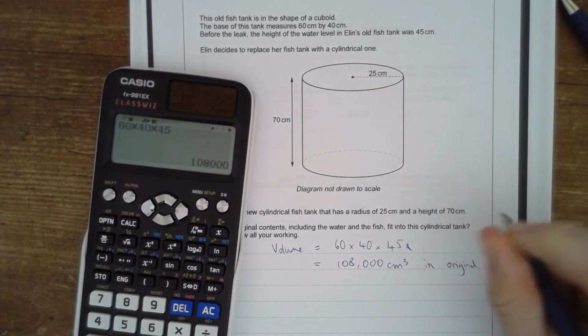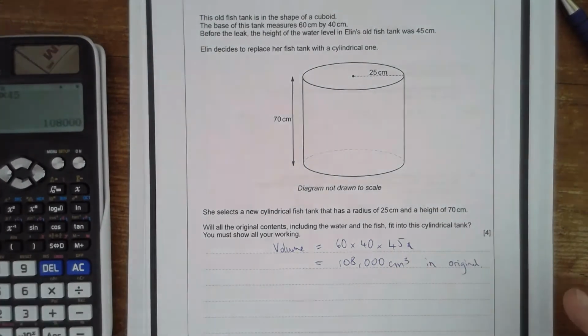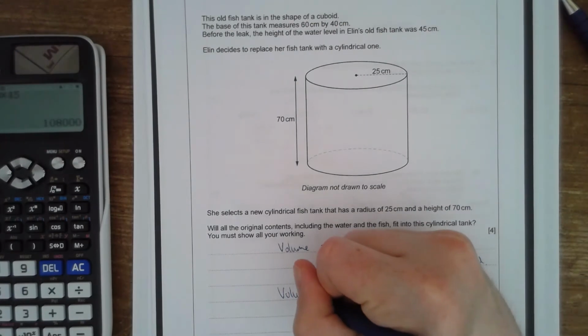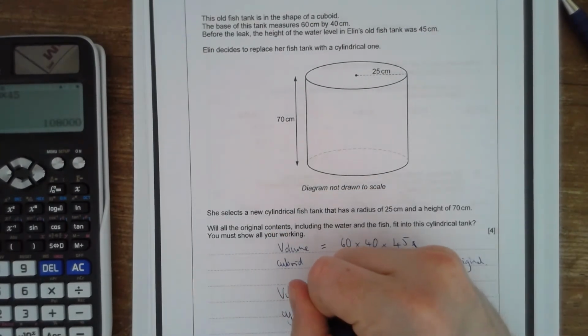So this tank has got to have at least that amount in there. If it's not 108,000, we're in trouble. The volume of the cylinder, so I'll say there, that was the cuboid. The volume of the cylinder.